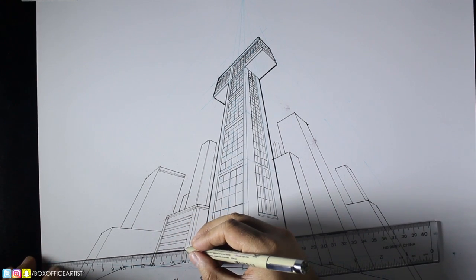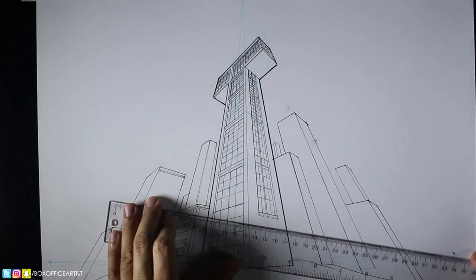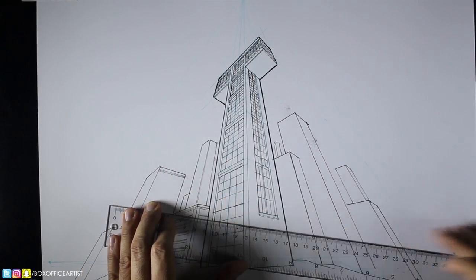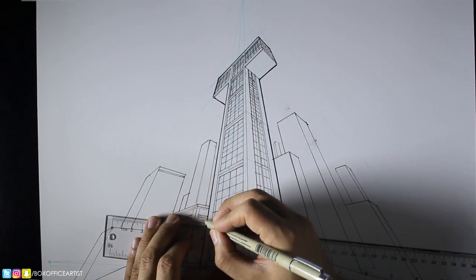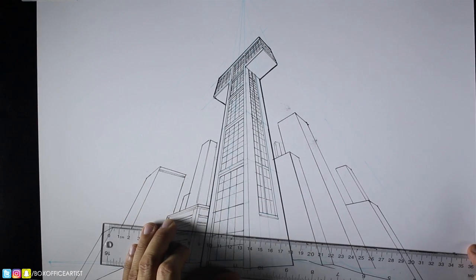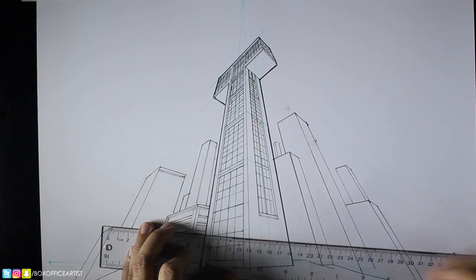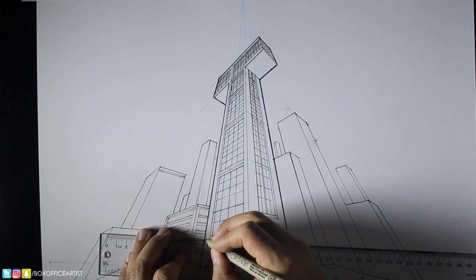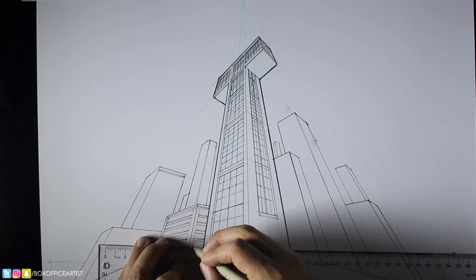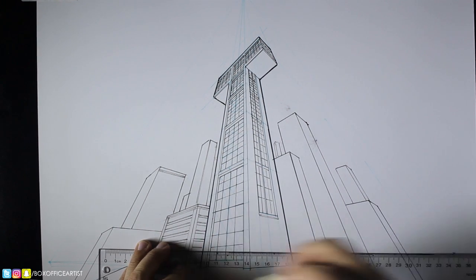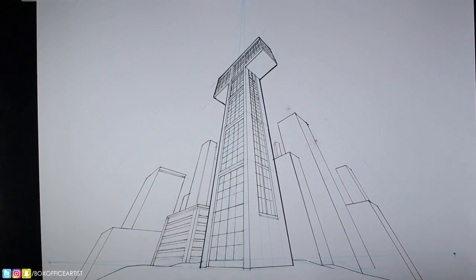Just doing this by eye here. Okay, so we got that building over there like that.